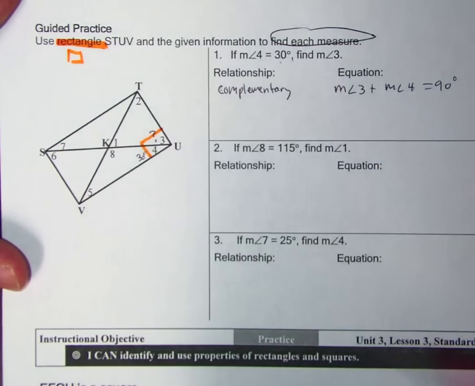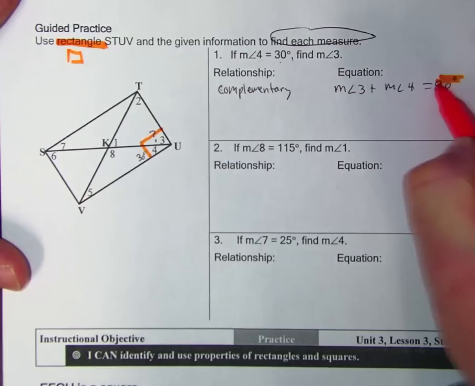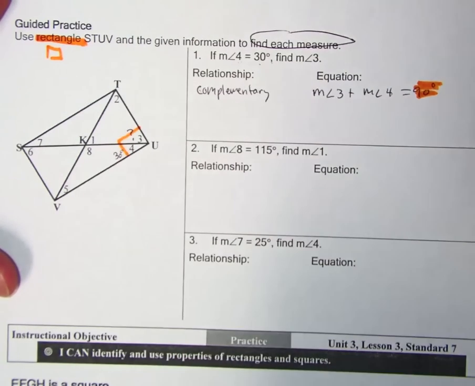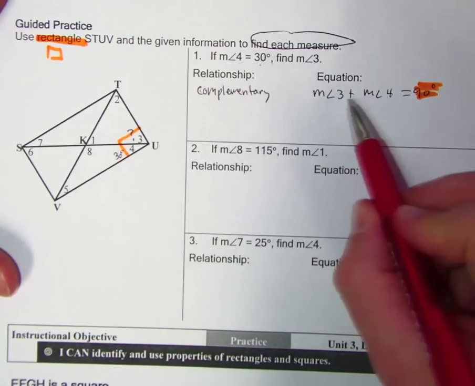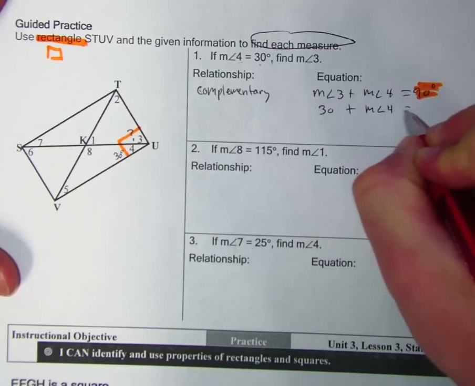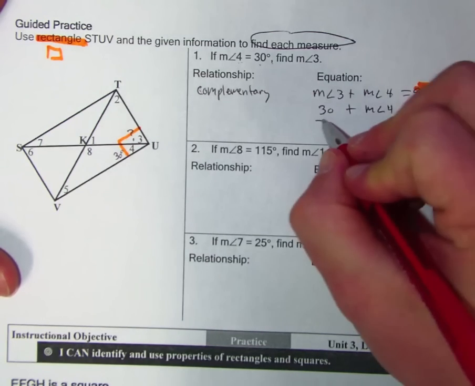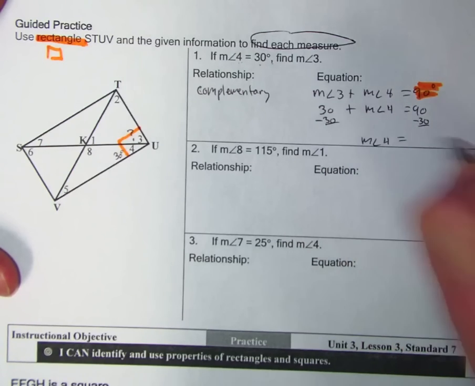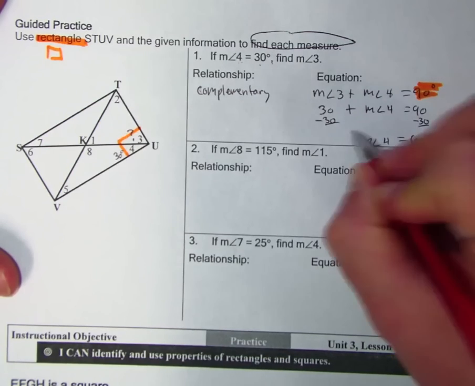How do I know it's 90? I know it's 90 because they told me it's a rectangle. So if they told me it's a rectangle, the corner angles have to be 90. That's how I got the relationship. They're complementary. So 30 plus the measure of angle 4 is 90. And if you take away 30 from both sides, the measure of angle 4 is going to equal 60.